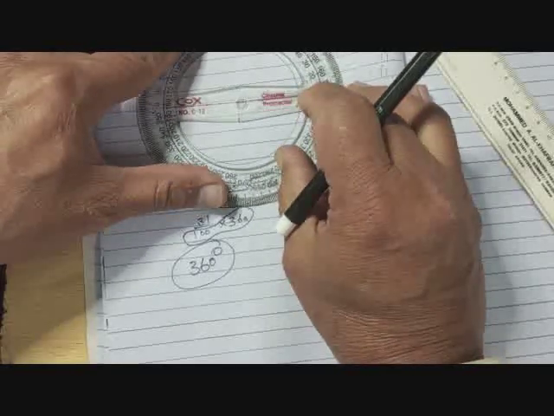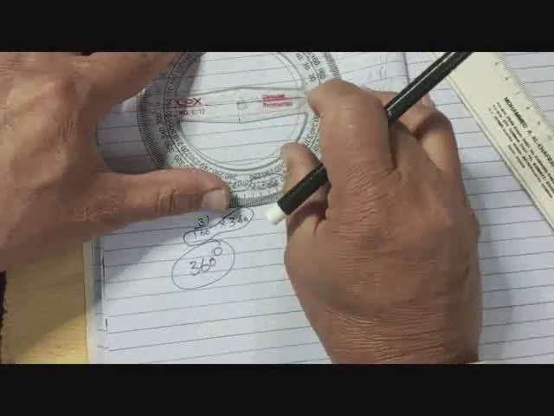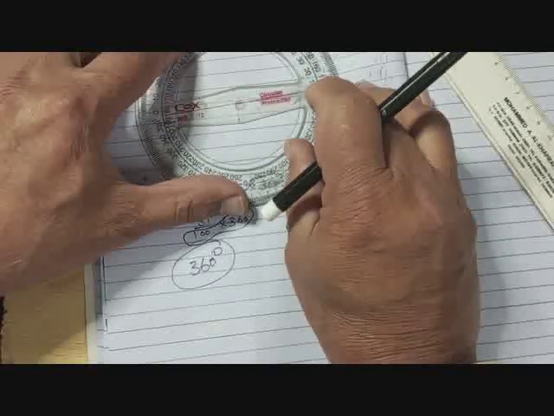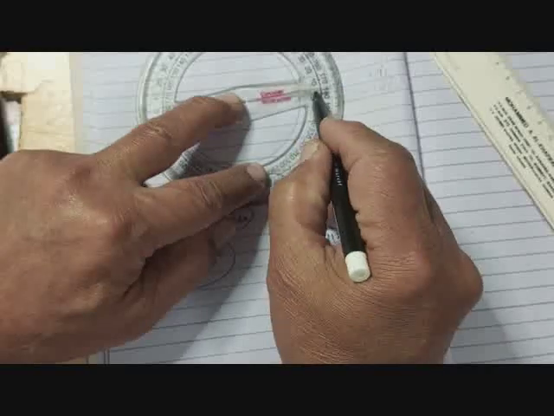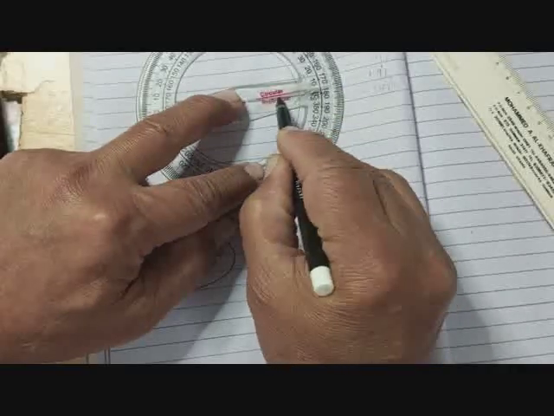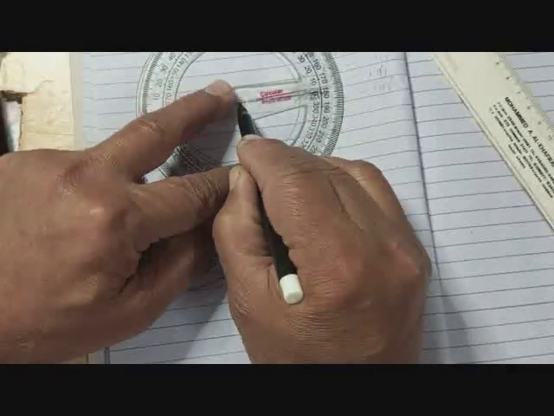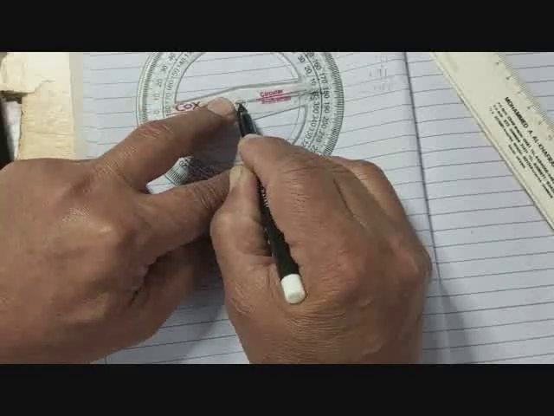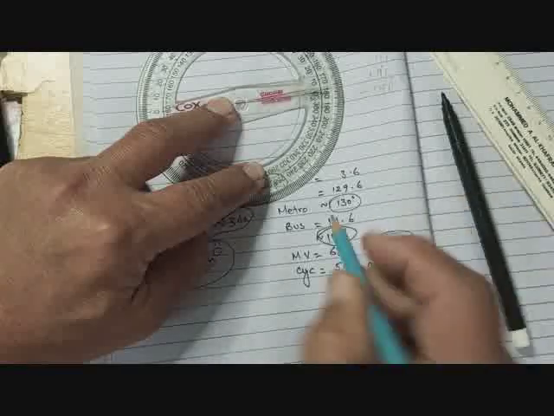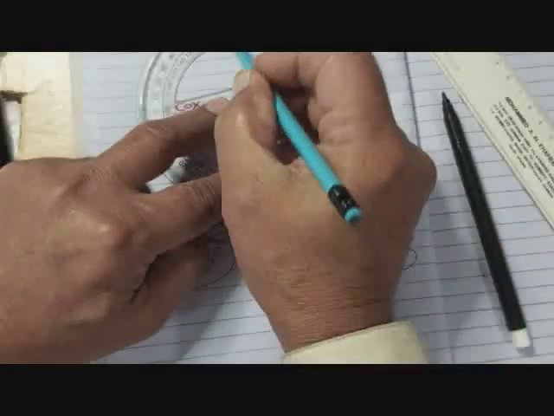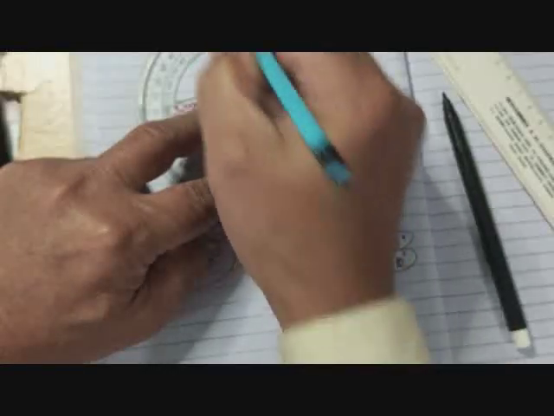Place your protractor over here with the 0 coinciding with the line, and this center should match with the center of the circle. Now how much is the angle? 130 degree. So this is 110, 120 and 130.